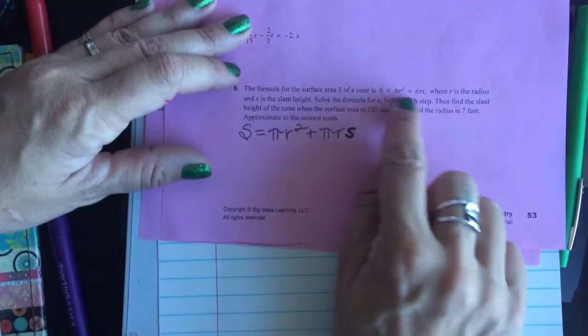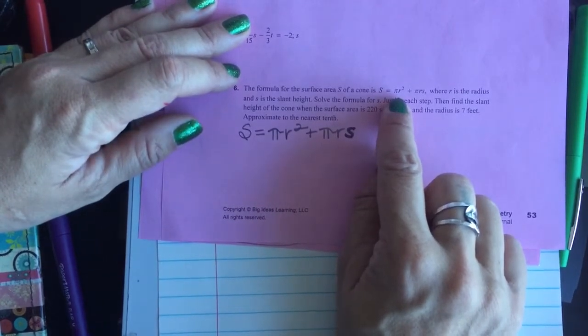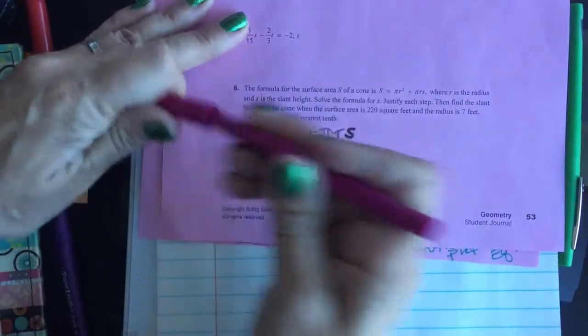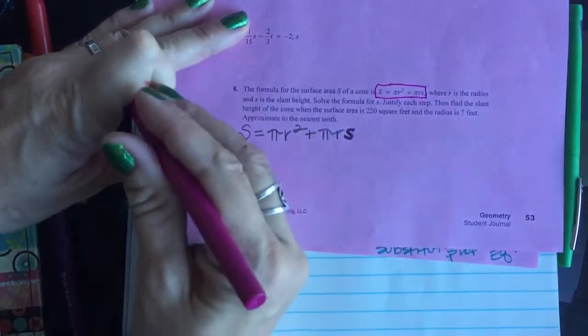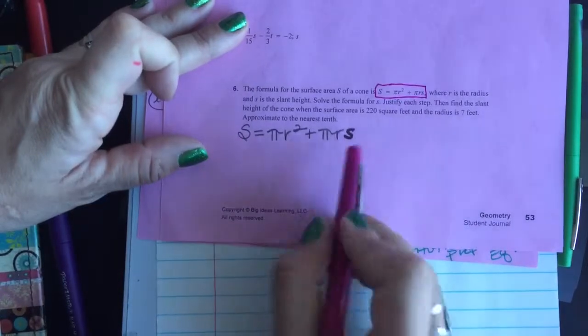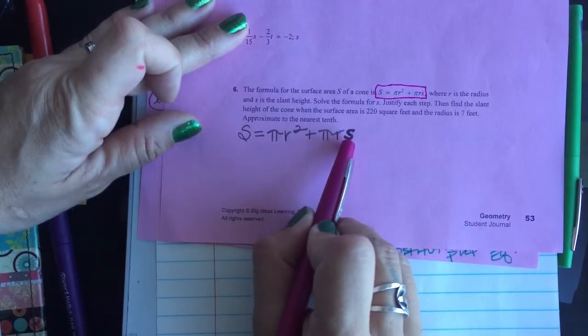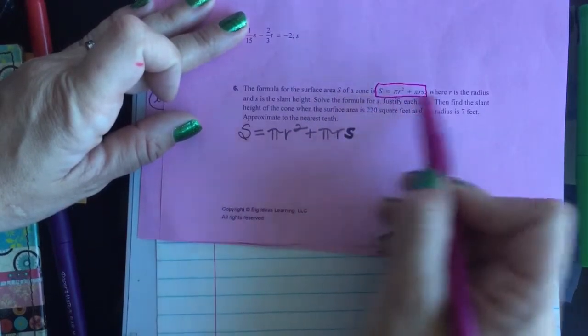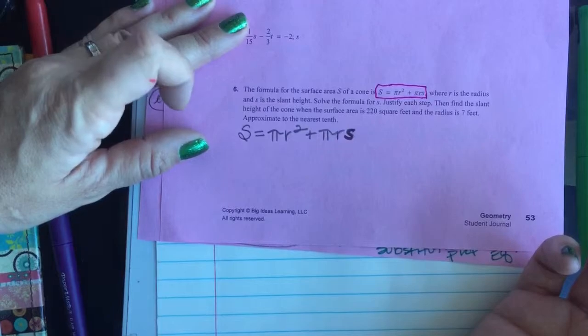Look at the formula in the problem. It's pi r little s capital S. The formula is on your page. Solve the formula for little s. Once we actually solve it for little s, we have to go and use it and do something different. So lots of layers to this problem.